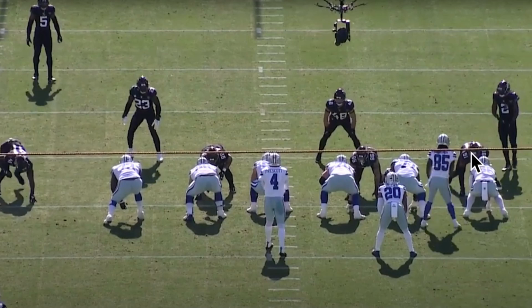So I'm pretty sure this guy's responsibility is to jack him up with eyes in the C-gap. He's responsible for this C-gap. This guy is responsible for anything outside. So basically what happened here is your C-gap moved. Now this is the D-gap. The C-gap is here now. So the best thing to do is to take this guy, put him down here and attack this C-gap. Okay, this guy down block, this guy down block. He would have been right off of this and he probably would have made this play in the backfield.